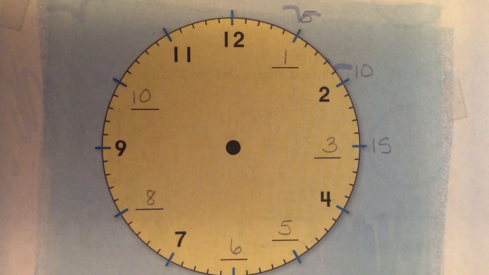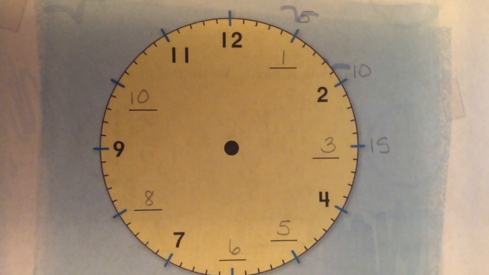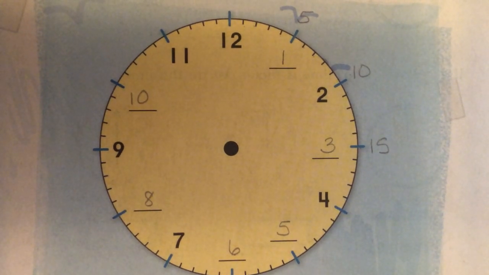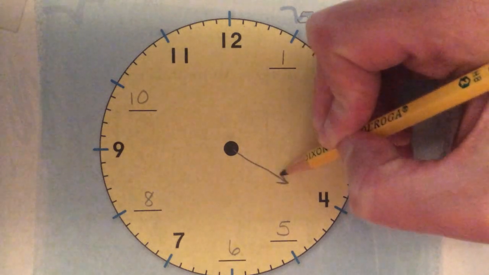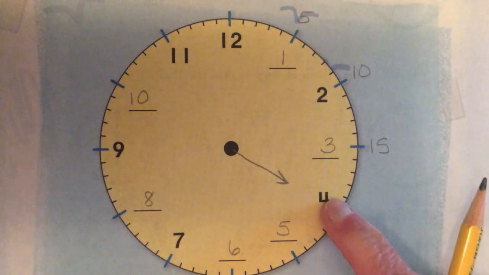Okay, so what we had to do was draw hands on the clock to show 4 o'clock and write the time. Now remember, the minute hand is longer than the hour hand. If you're showing 4 o'clock, your hour hand is shorter, and it points right to the hour, but it doesn't touch it.